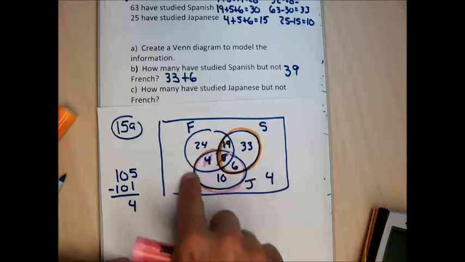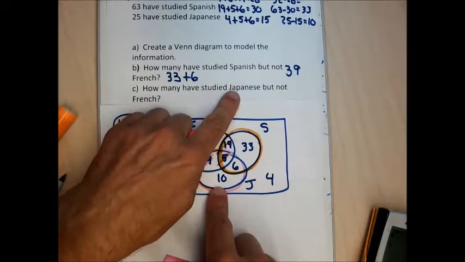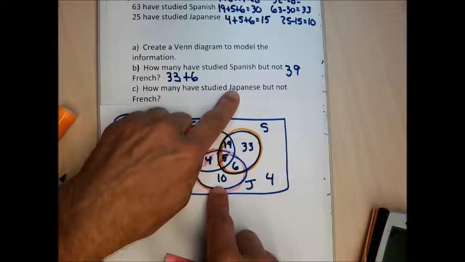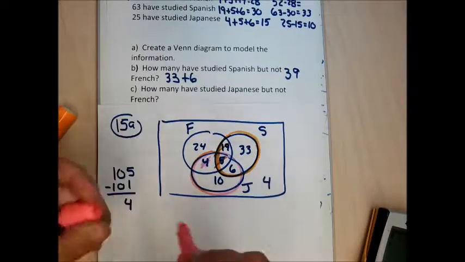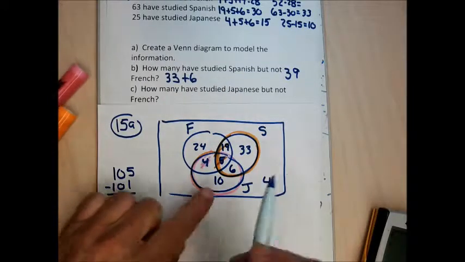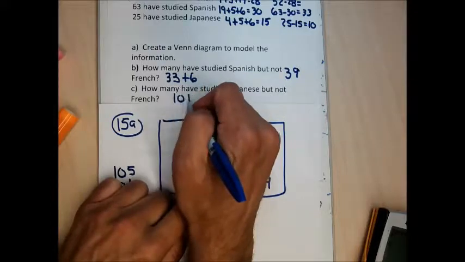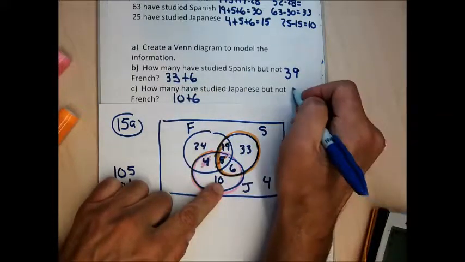So all of the ones in the Japanese circle satisfy studied Japanese. From that, I have to throw out the ones that studied French because I don't want to count those, and I'm just going to add up the 10 and the 6 here and get 16.